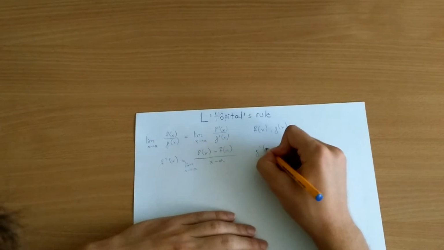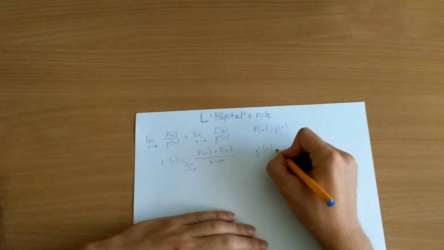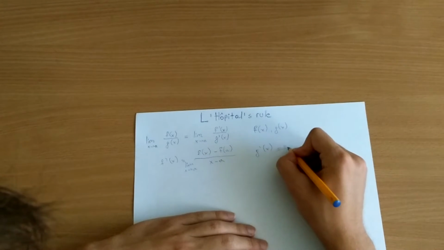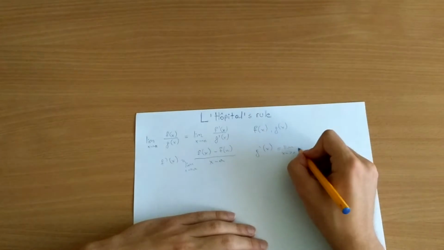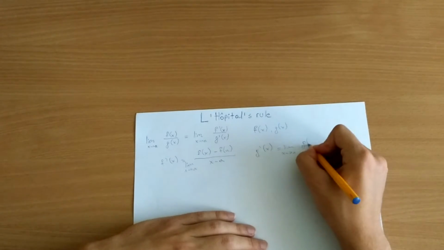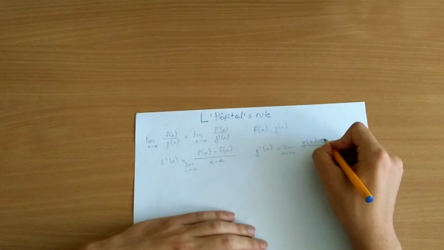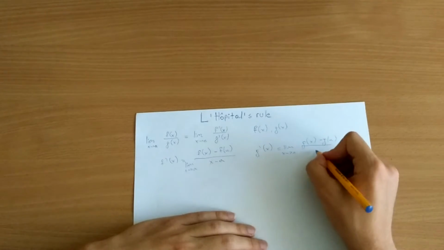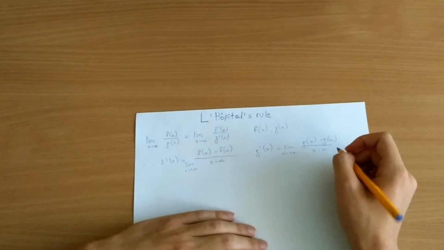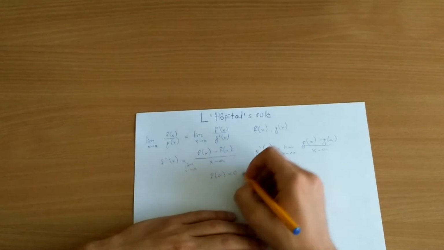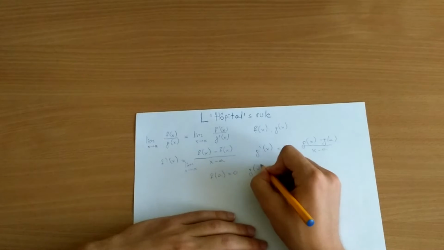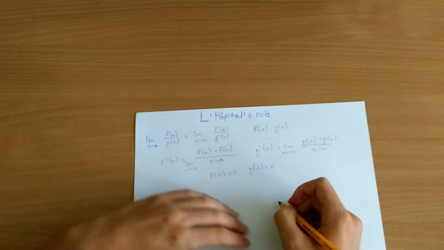The same applies for g prime of x, which is equal to the limit as x approaches a of g of x minus g of a over x minus a. And now we're going to say that f of a is equal to 0 and g of a is equal to 0, and you're going to see in a moment why.